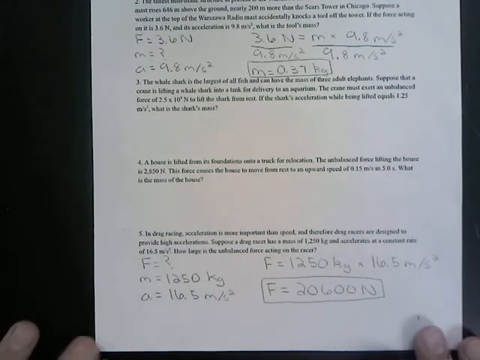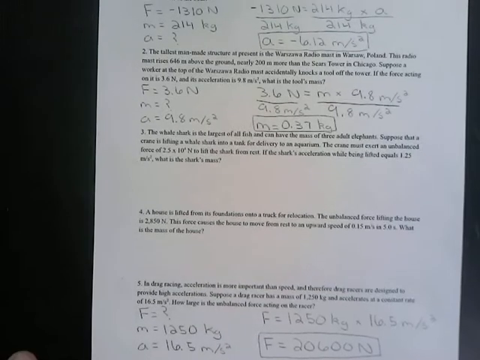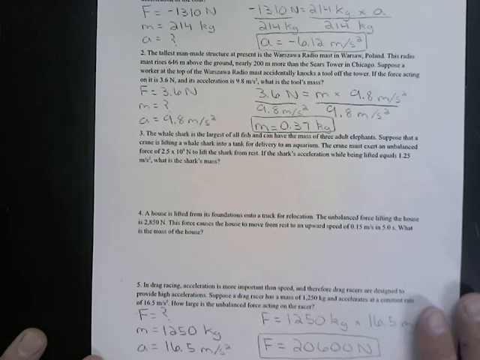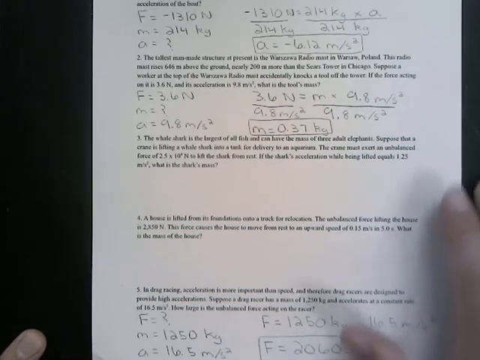Okay, so I have shown you in this whole video different ways to solve for each variable in the Newton's second law problem. What I need you to do is complete problems 3 and 4, and then on the second page, I need you to complete all of these particular problems.